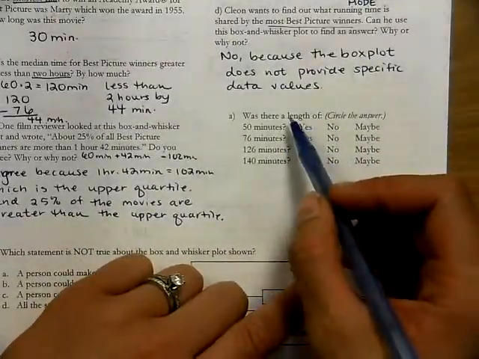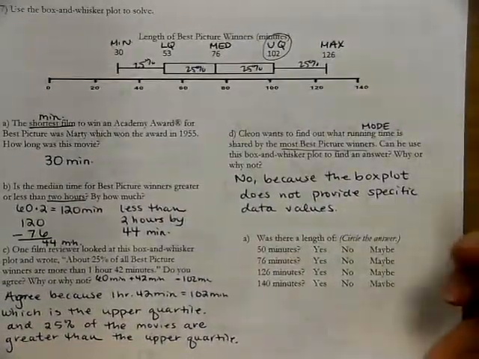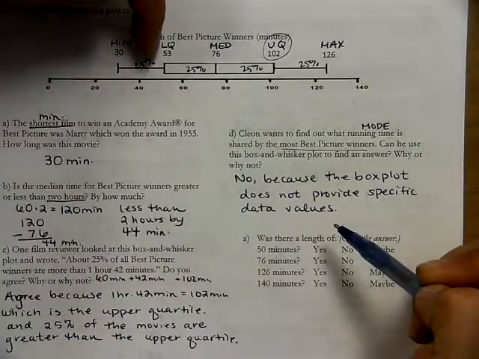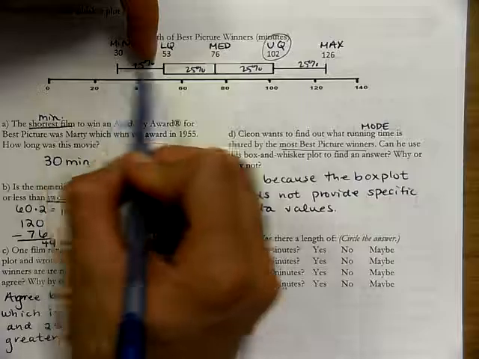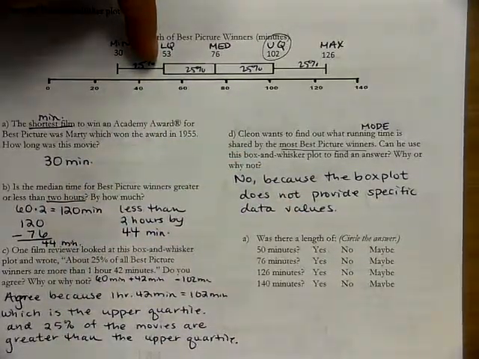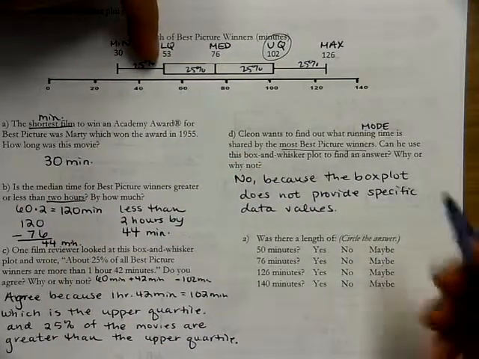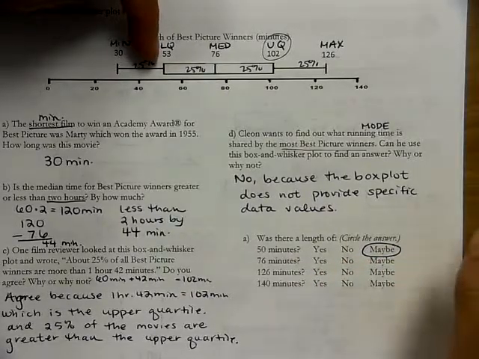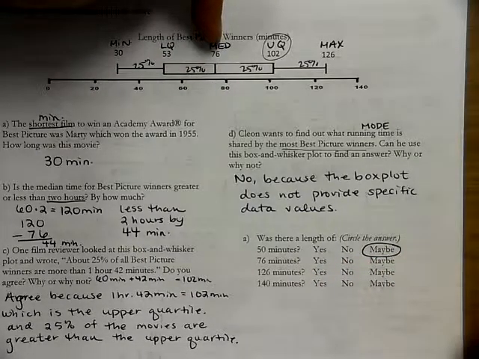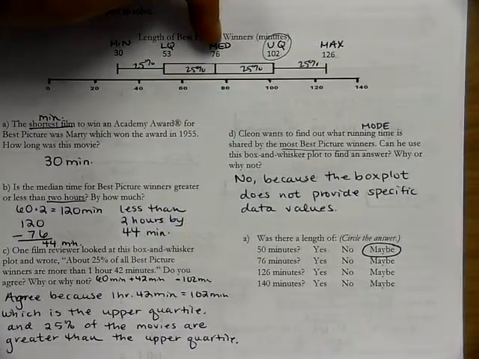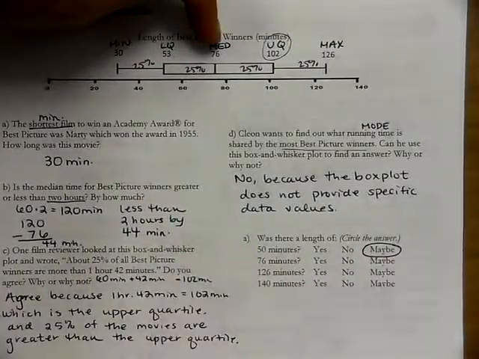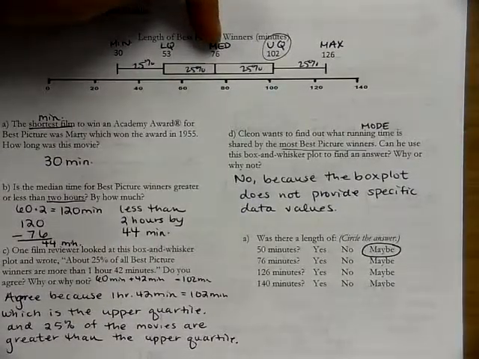Scooching down here, was there a length of blank? Okay, let's look at this. So 50 minutes lies somewhere between the minimum and the lower quartile. It's on this range, or in between here. So it's possible, because it could lie in the whisker, but it might not be. So this one is a maybe. 76 minutes is the median. Now the median is only a part of the data if it's an odd number of data values. If it's even, it might be part of the data values, it might not be. Because it doesn't tell us how many winners these are, this is also maybe, we just don't know.